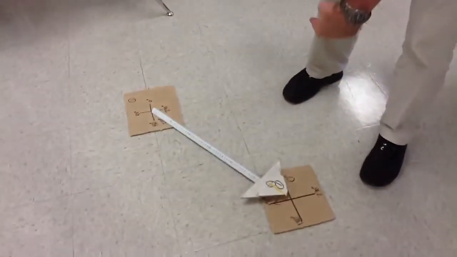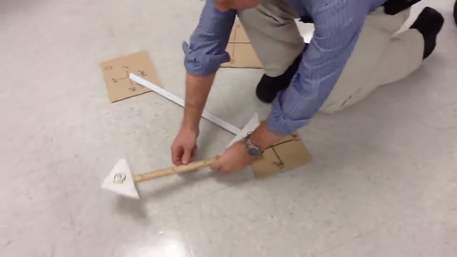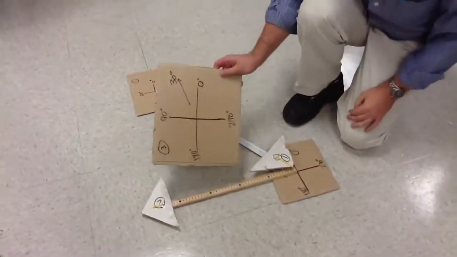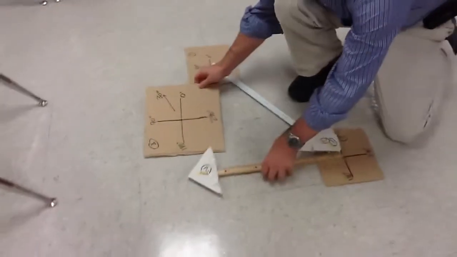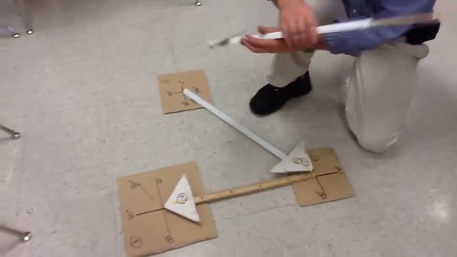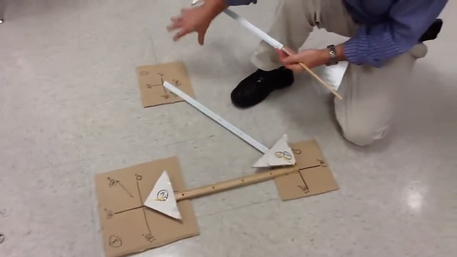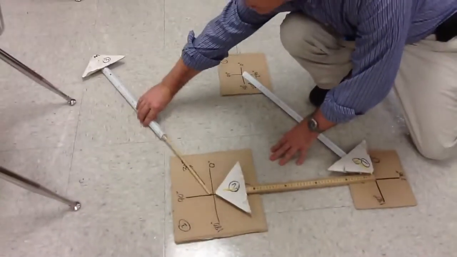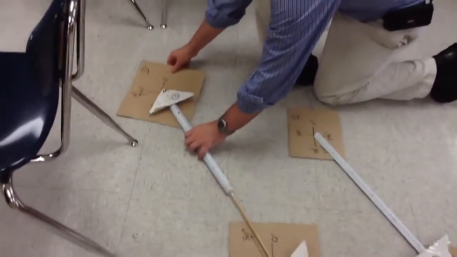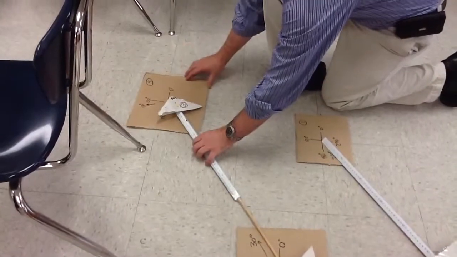Notice both 0 degrees are that direction. Vector number 2 goes straight up at 90 degrees. Then we put vector 3 underneath. Now again, 0 is that way the entire time. There we go. Vector 4. Again, 0 degrees this direction.